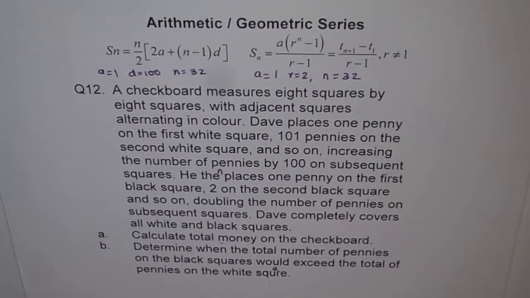And to do the second part, you need to equate the two equations and then figure out when this will be higher. You can do trial and error also. Okay, so try the method which you find easier and figure out the answers, correct?